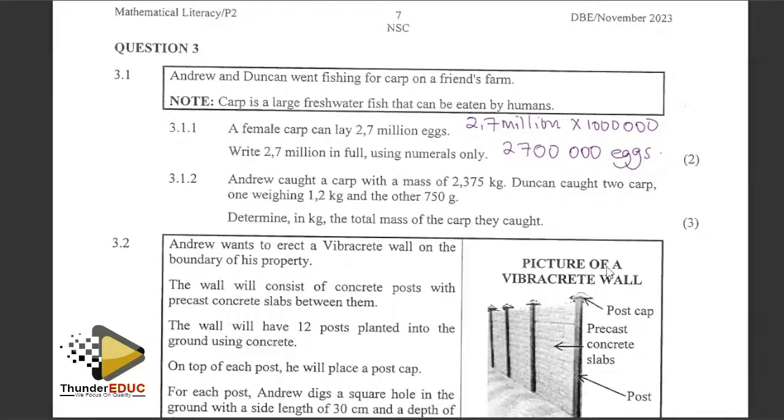Since we are looking at the total and it has to be in kg, first change this to kg. We divide by 1,000. This became 0.75. So you add everything up now, which becomes 2.375 plus 1.2 plus 0.75. All right, there we go.